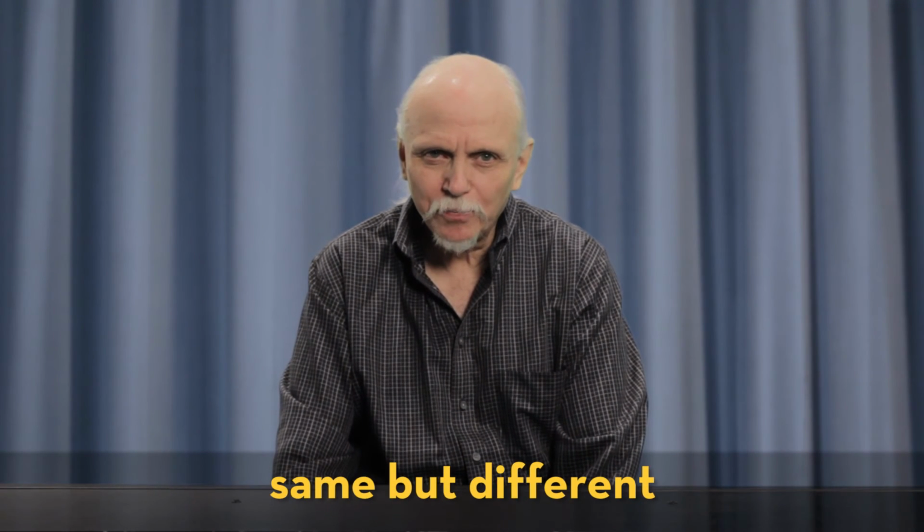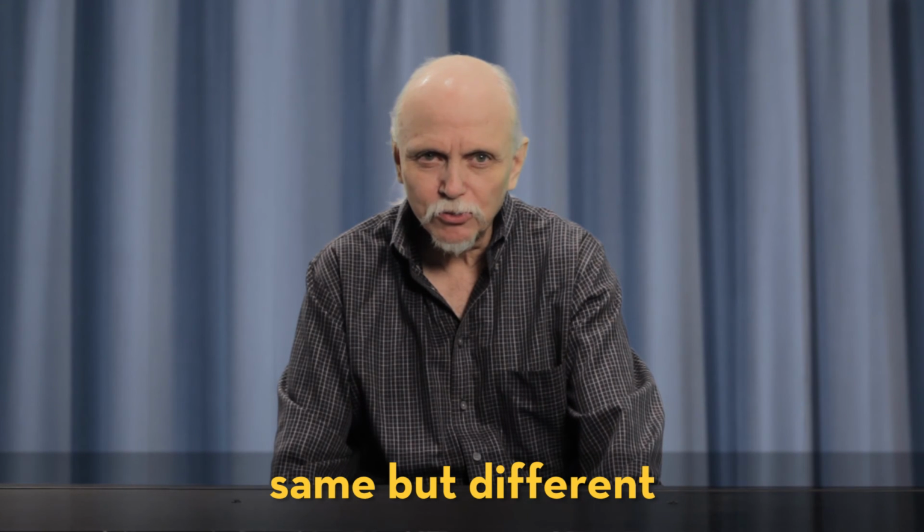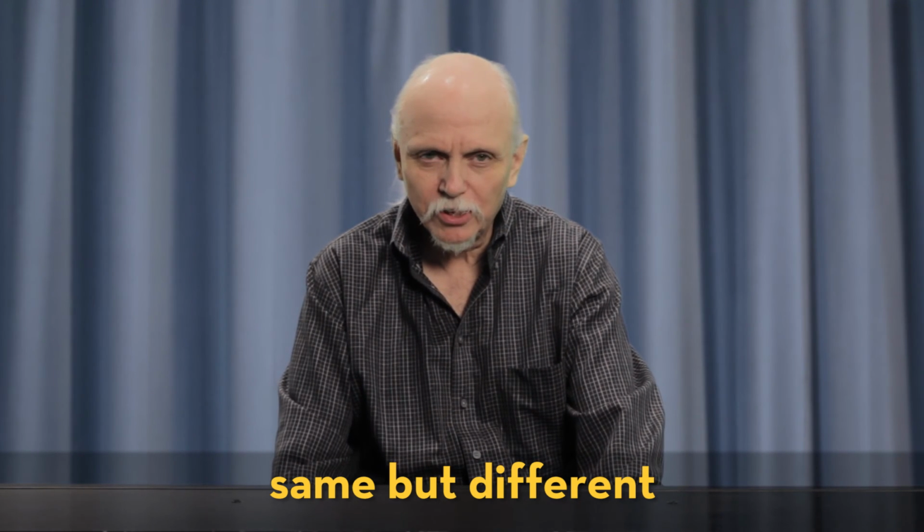So there you have it, theme and variations. And remember, this is another way of balancing unity and contrast by use of a principle that I like to call same but different. The theme and the variations are all alike in some respects, and yet the variations are also all different from the theme and from each other.